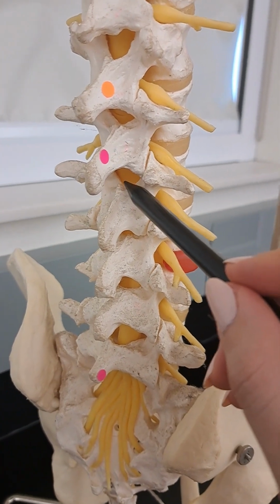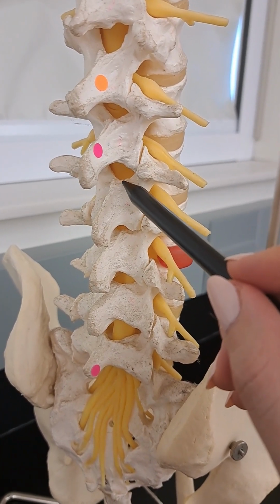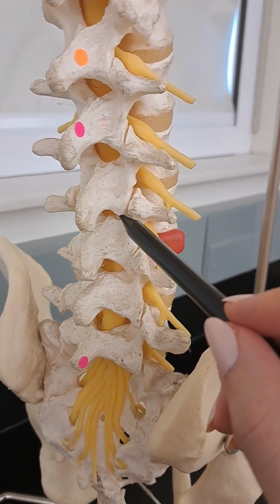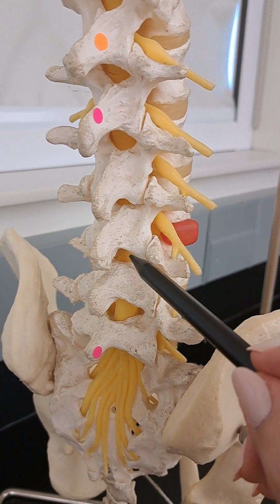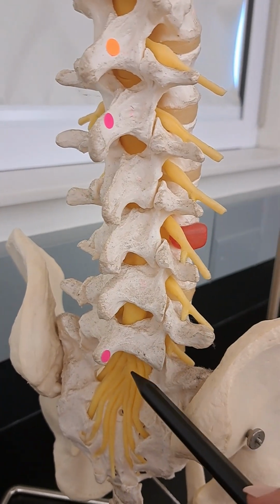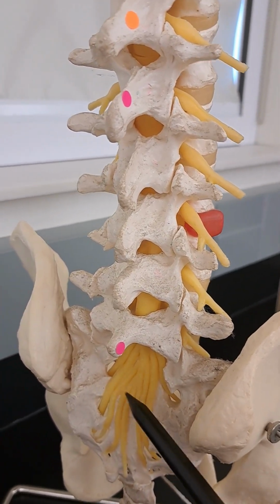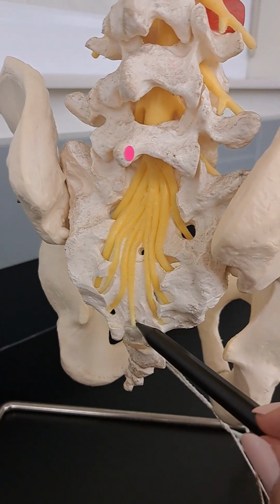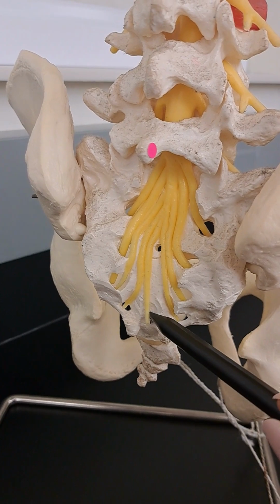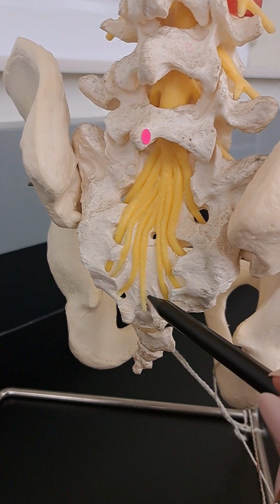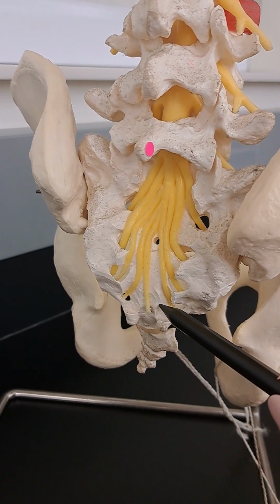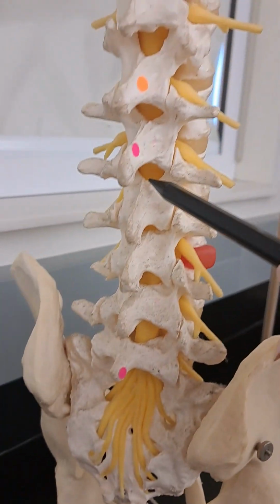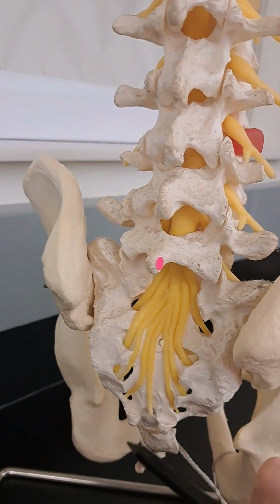From the conus medullaris, we have the cauda equina, which is the second structure. The cauda equina is formed by bundles of sacral and lumbar spinal nerves that run inferiorly. So right here we can see the cauda equina. And the third structure is the filum terminale, which is the fibrous extension of the pia mater. Remember, the pia mater is the innermost layer that covers the spinal cord. And it anchors the conus medullaris to the coccyx right here.